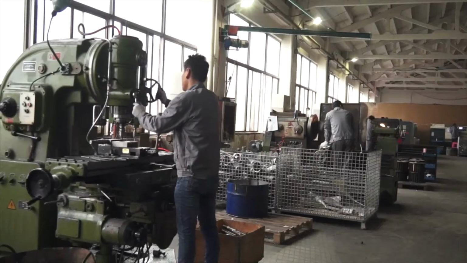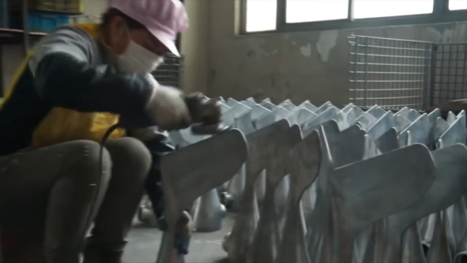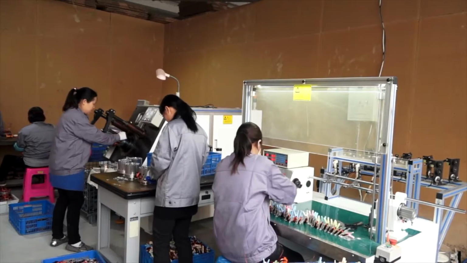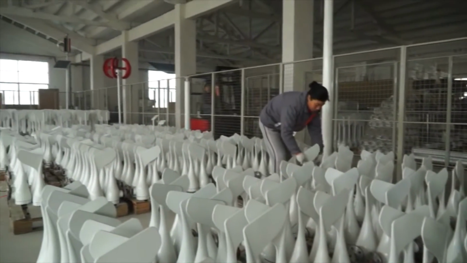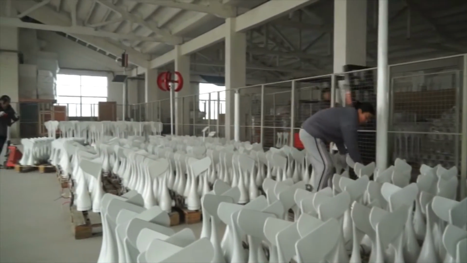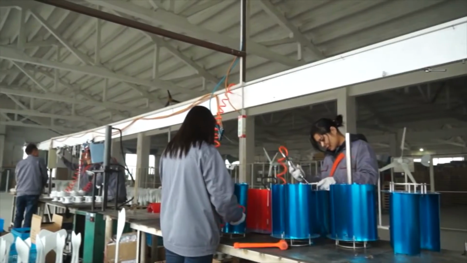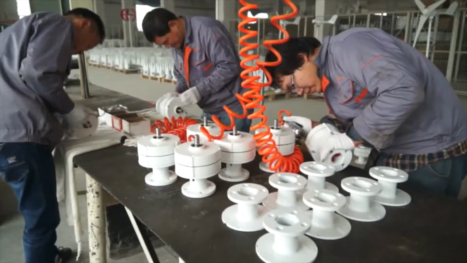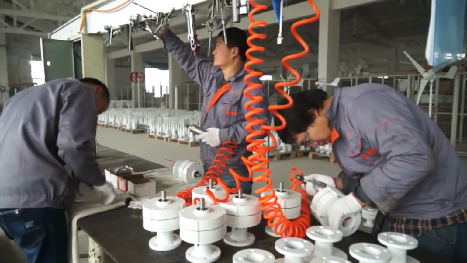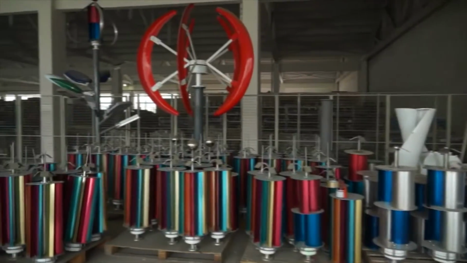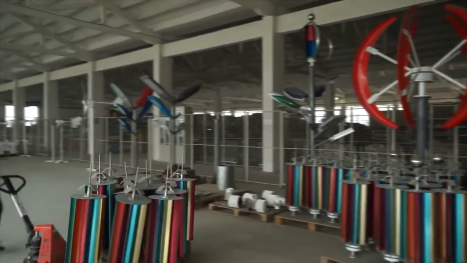Yes. After that, we will ask them whether they need the horizontal or the vertical type. Normally, the horizontal type is powerful, but it seems a little bit noisy. And the vertical type has lower noise, but because of its raw material cost, it is higher than the horizontal type. We will let the customer choose, and we will give them the price list.